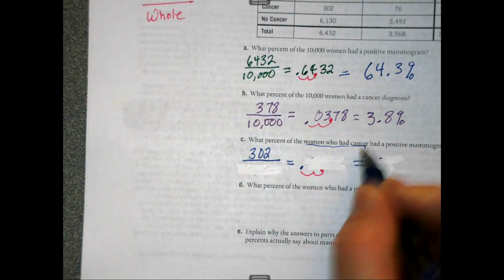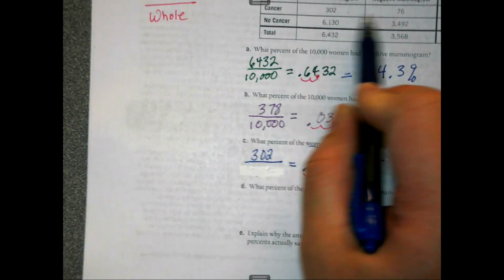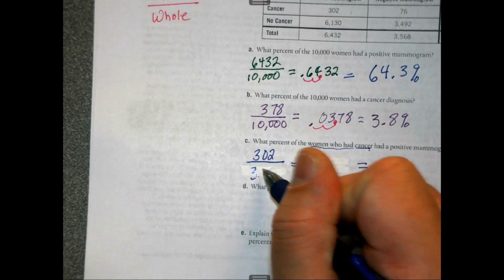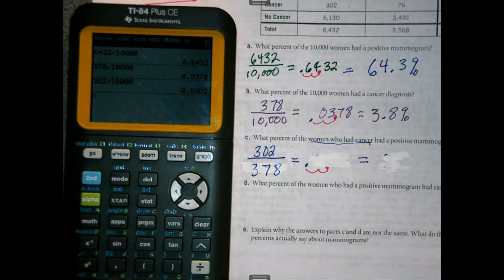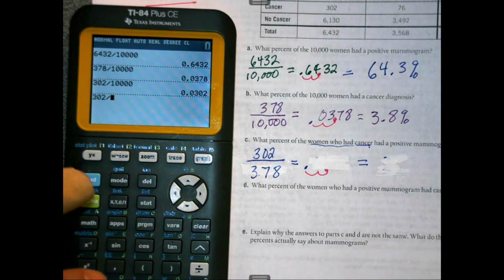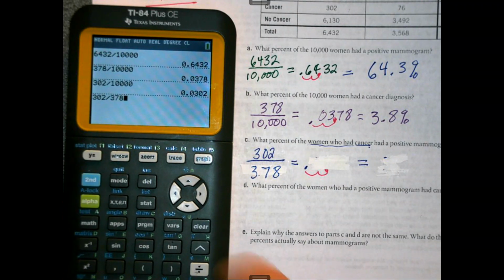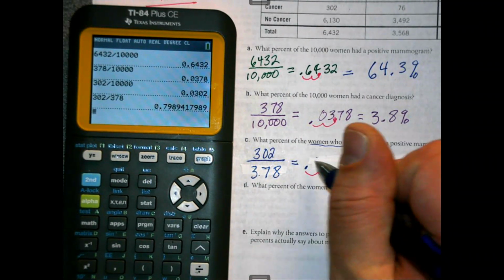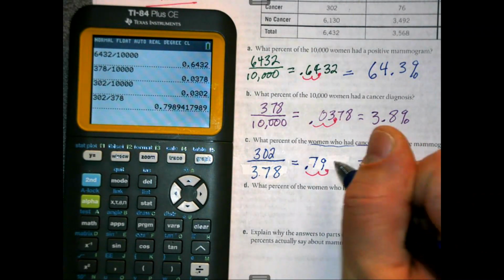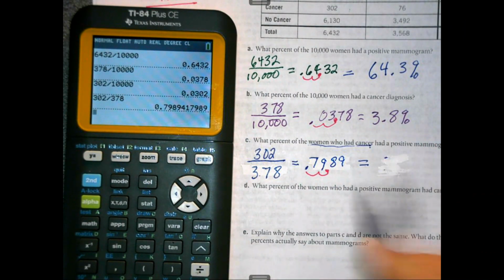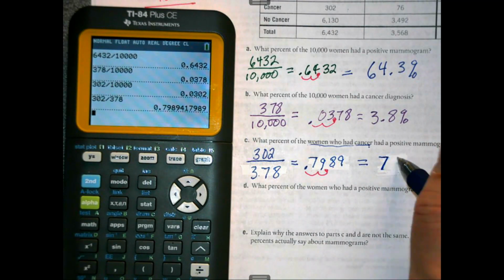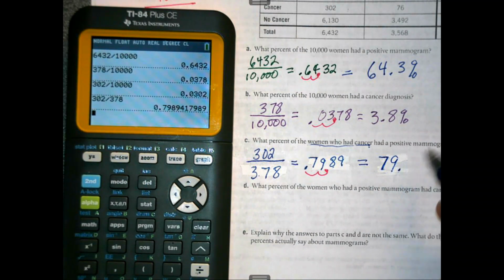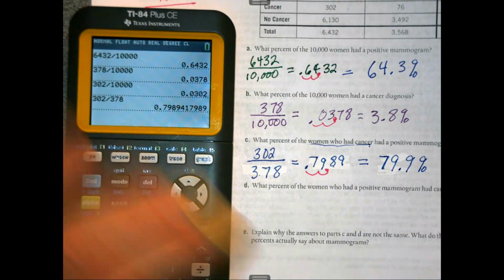Women who had cancer is my total, and that's 378. And this one I better use a calculator. 0.7989. Round that up to 9. So 79.9%. Yep, much better.